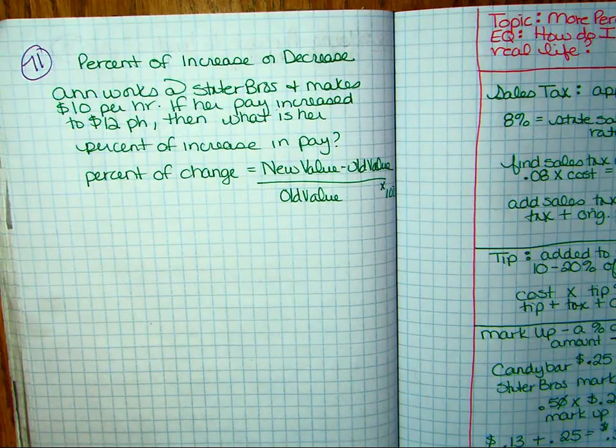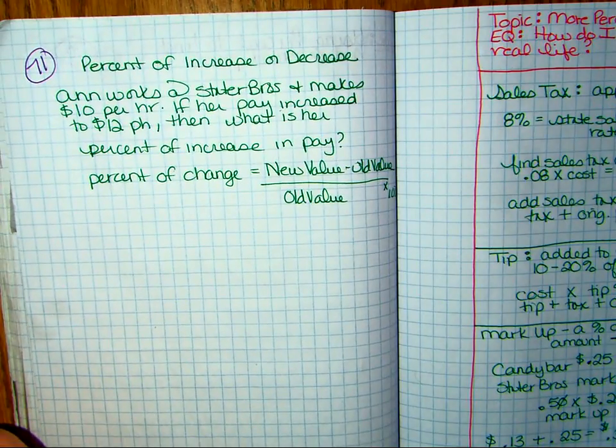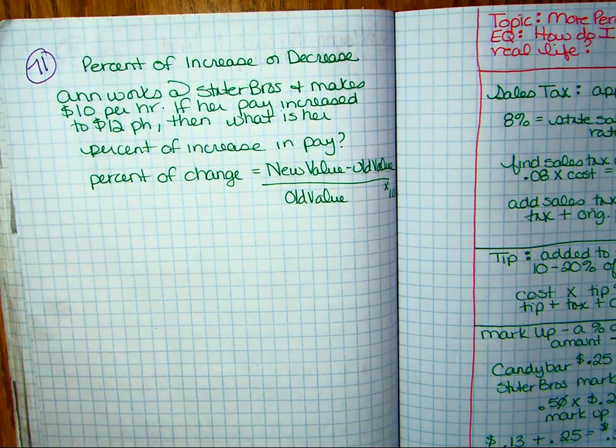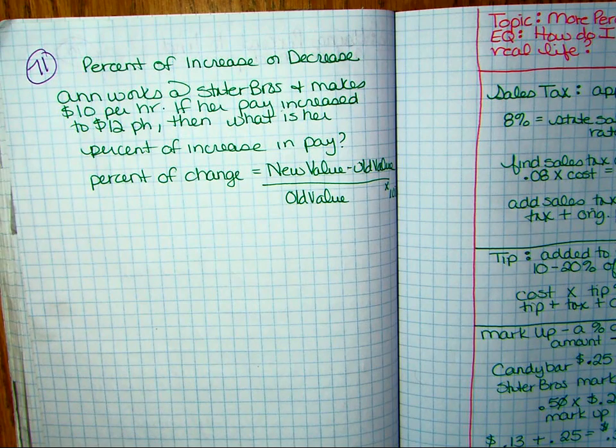Now that looks confusing, I totally get it. You're like, what the heck, that's a bunch of words and I don't know what to do with it. But let's start plugging in what we have, okay?